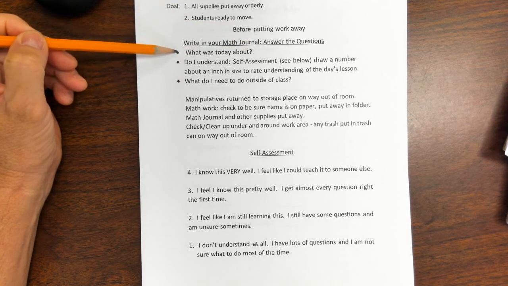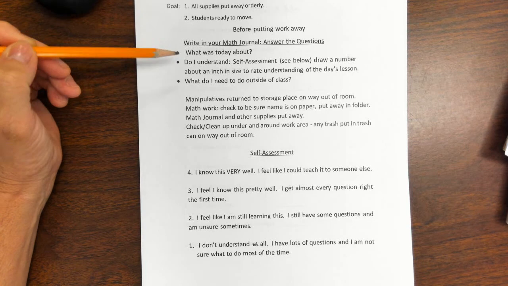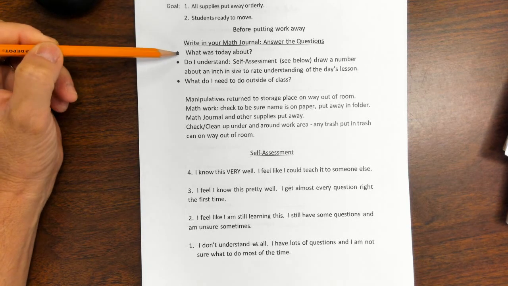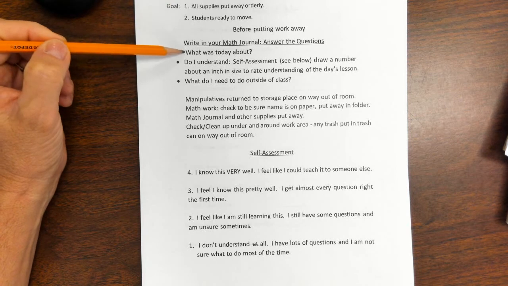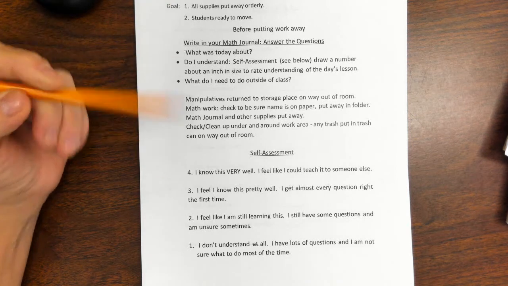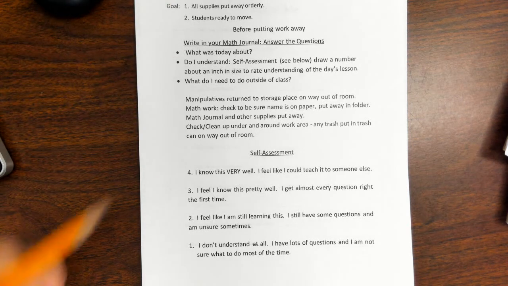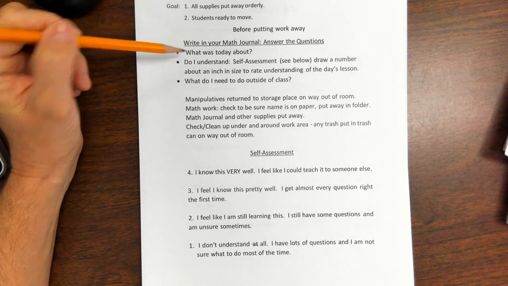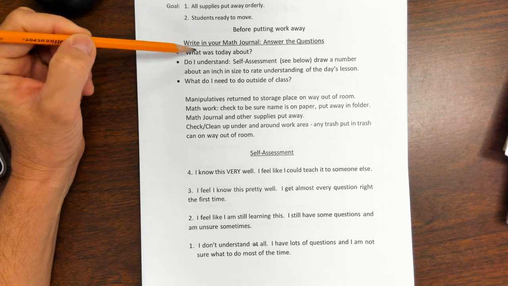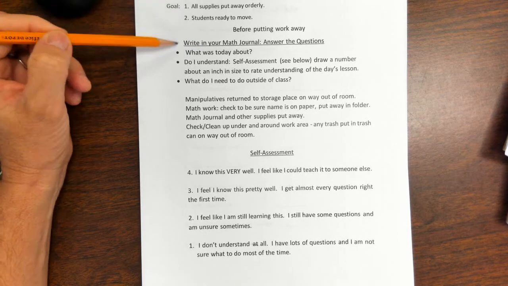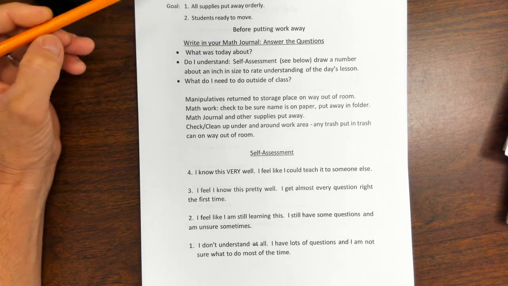The first question you're going to answer, and we're going to move to where you're writing this in complete sentences, is: what was today about? After we have a lesson or whatever we do in class, you're going to write what the important ideas were about in our class. What was today about? You can start off just making it in bullet points.